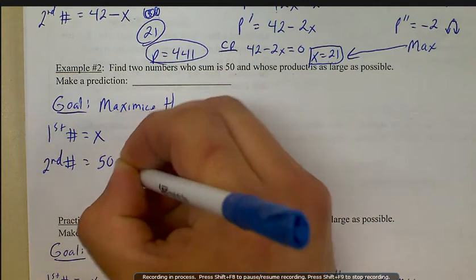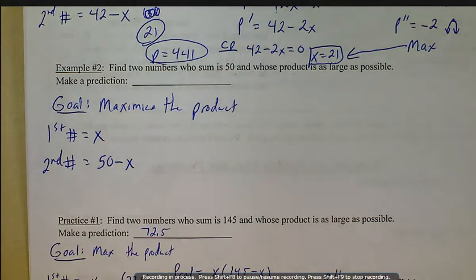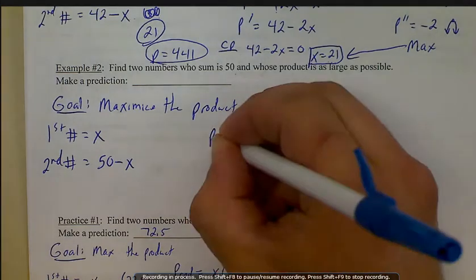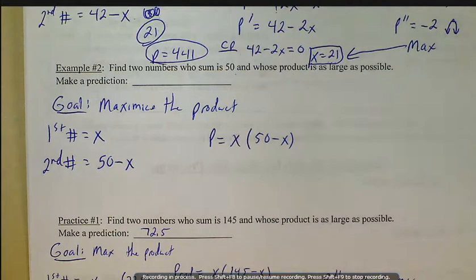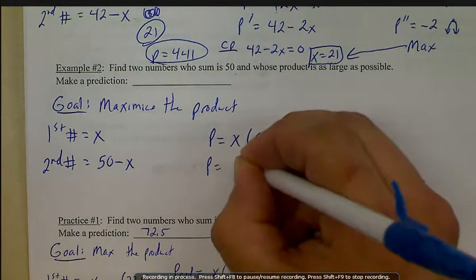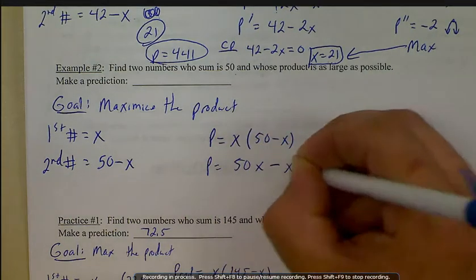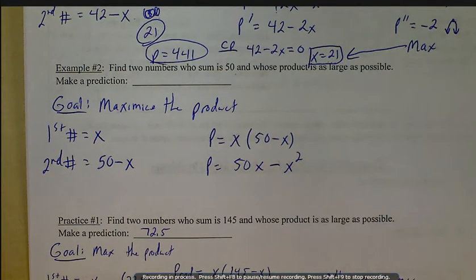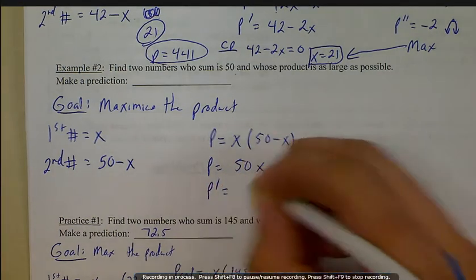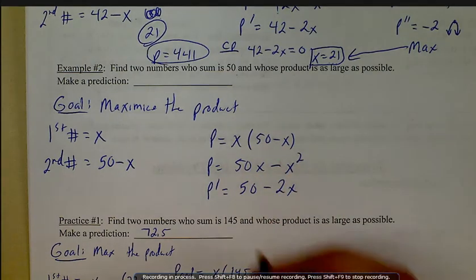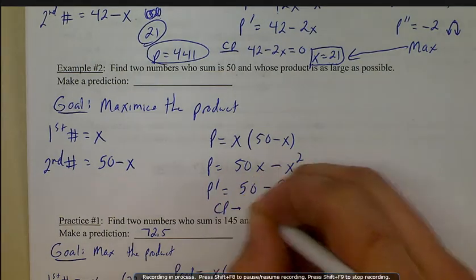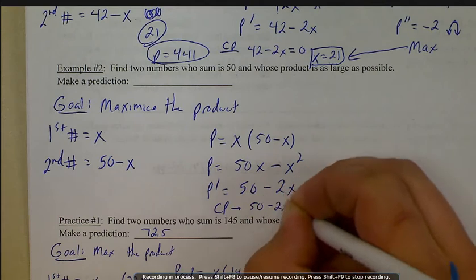Now since I'm maximizing the product, I need to have a product function. So I'm going to multiply the two numbers together. The product is 50x minus x squared. Take its derivative to find the critical points, and you get x equals 25.